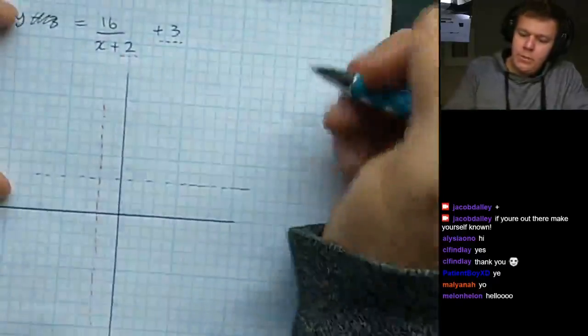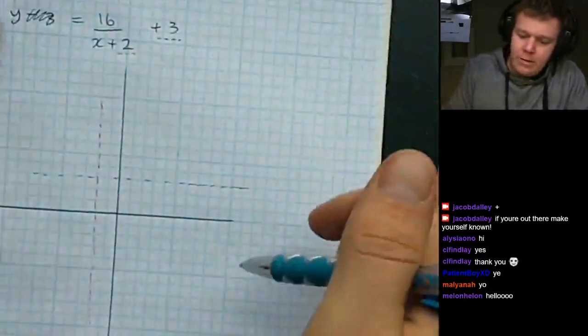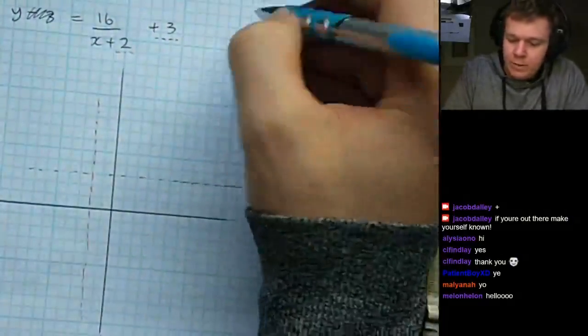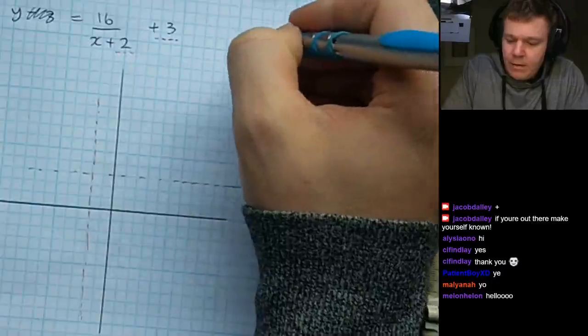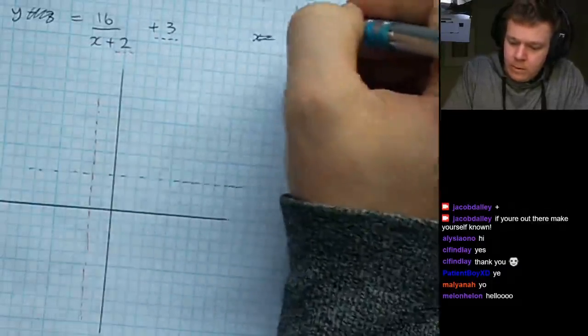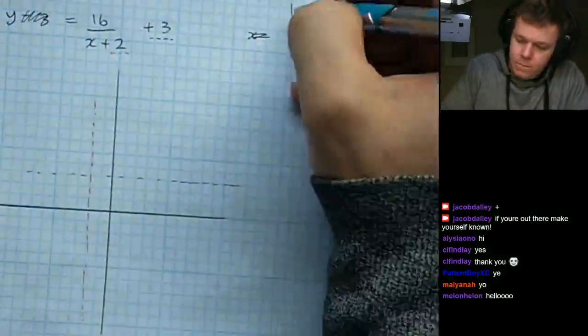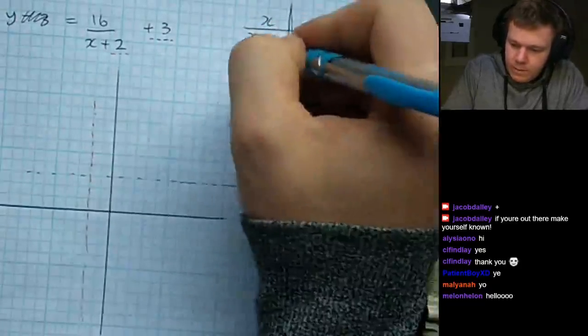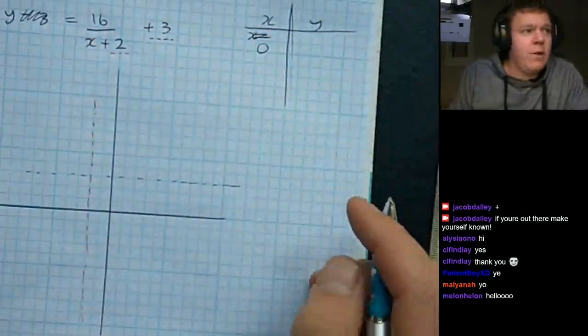But also what you can do is sub in x points just to see what happens. So we'll make up a little table, x and y, let's just count from 0, see how we go.